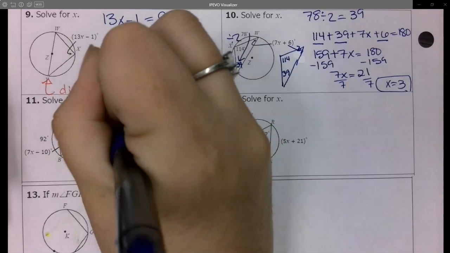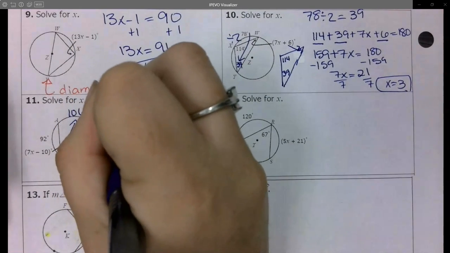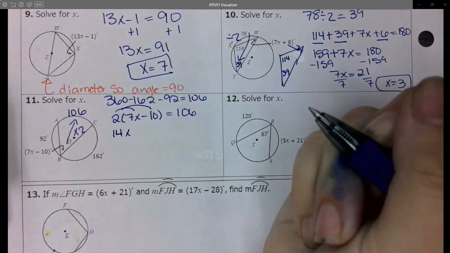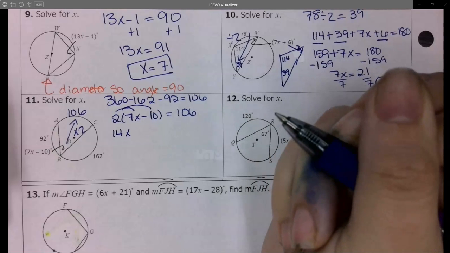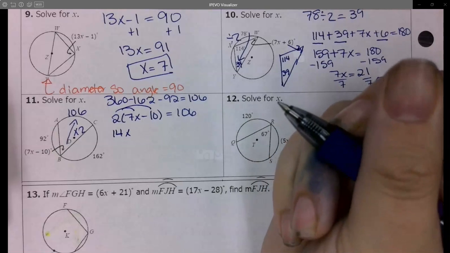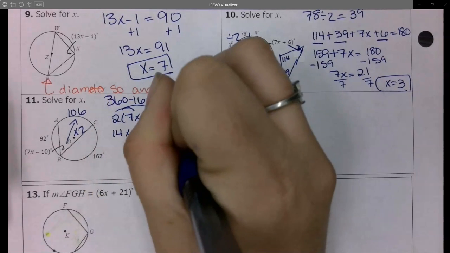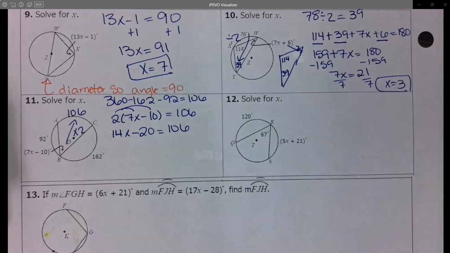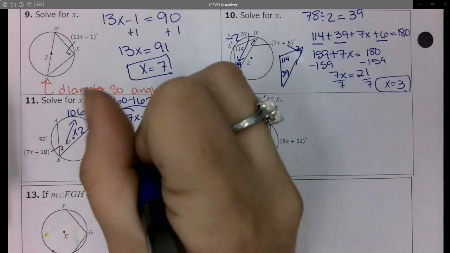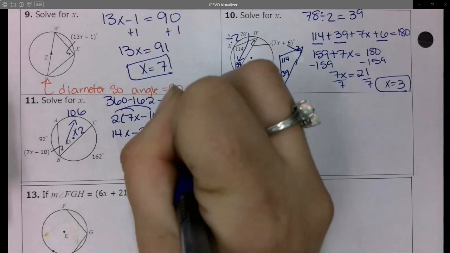Then I want to distribute this too. So 2 times 7 is 14x. 2 times negative 10 gives me negative 20. Still equals 106. Then I want to go ahead and add 20 to both sides.